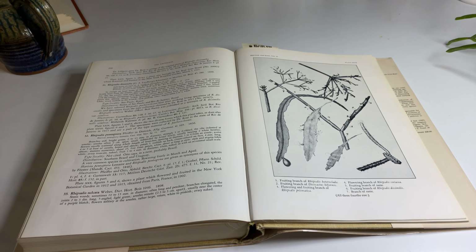It says that the type, meaning the one that was originally described, was found in Sao Paulo, Brazil. The distribution was the states of Sao Paulo and Rio de Janeiro in Brazil. And here it goes on to say some things that are a little bit iffy. It says, we have referred Rhipsalis pacheco-leonis here after studying living specimens of dissimilis and specimens from the type collection obtained by Dr. Rose in 1950. Here they have a collection number, 20707.